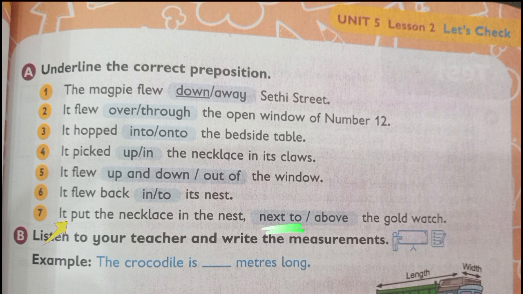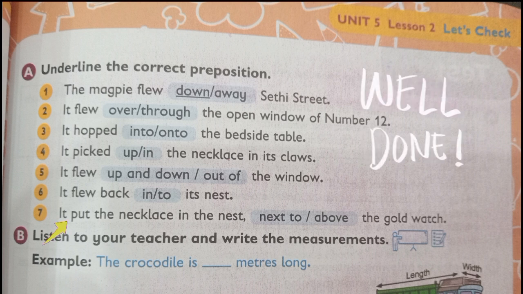Awesome job, everyone. Let's quickly review our choices. Number 1 down, number 2 through, number 3 onto, number 4 up, number 5 out of, number 6 to, number 7 next to. Well done, everyone. You have done a fantastic job identifying the correct preposition.